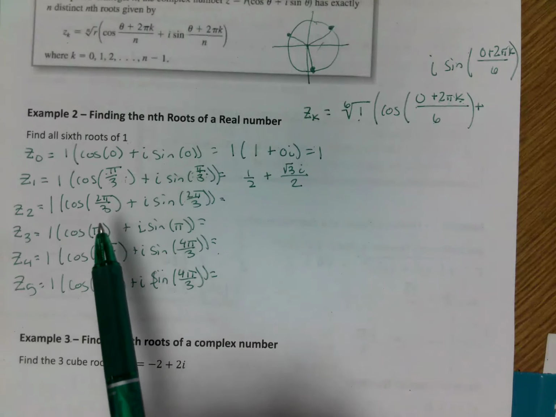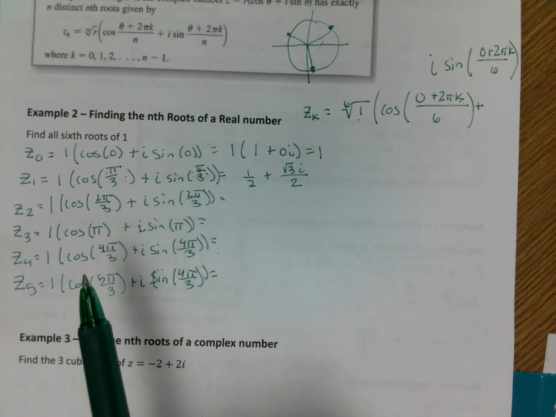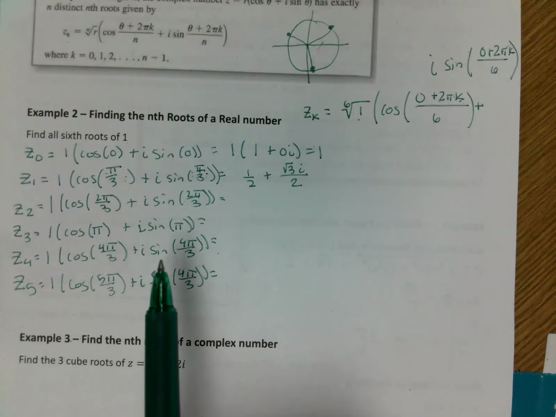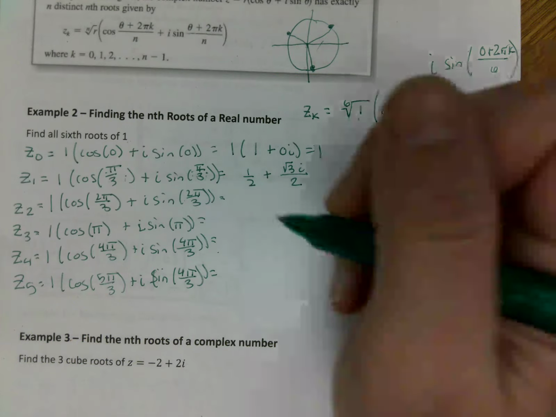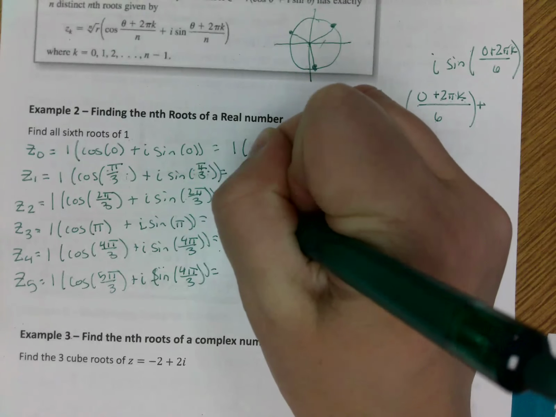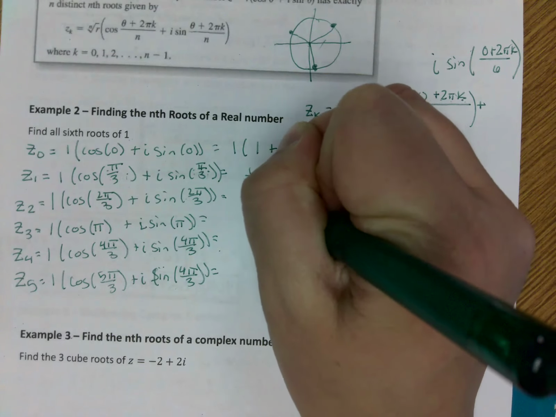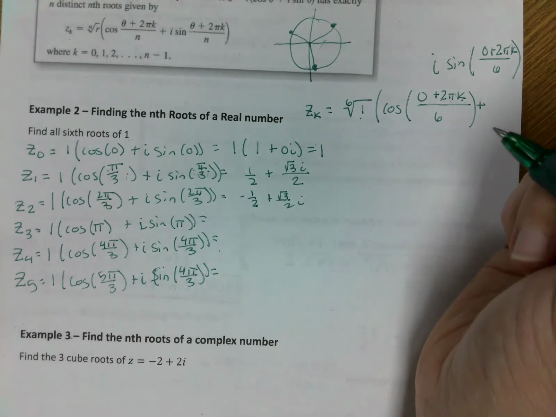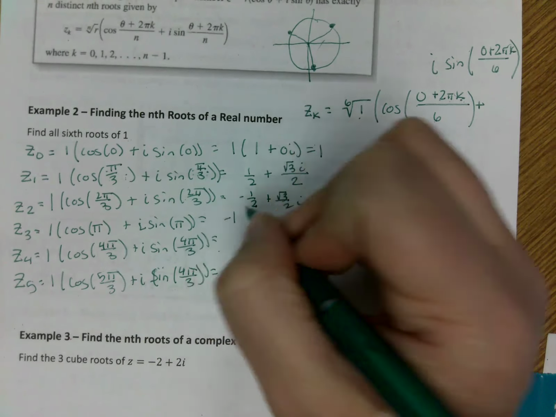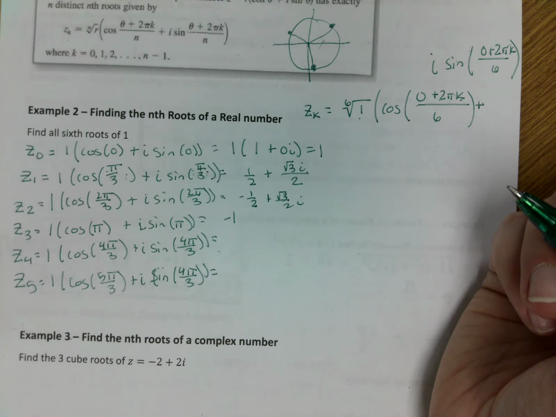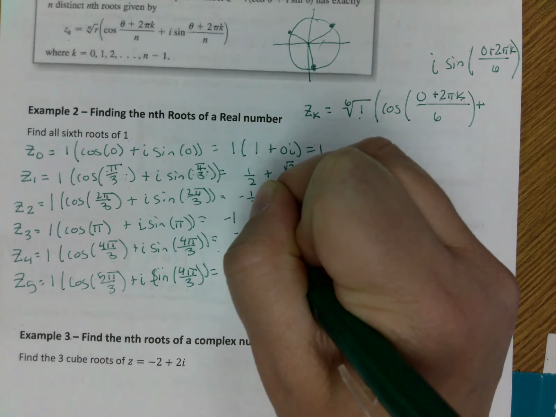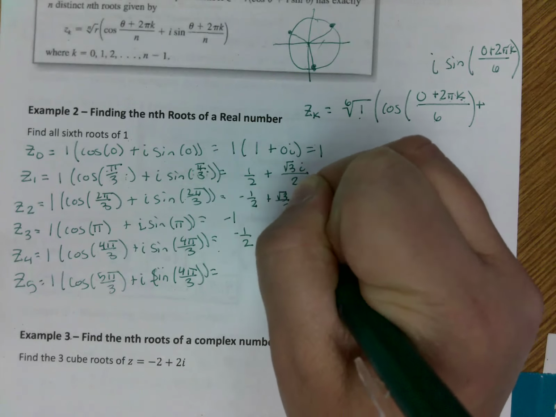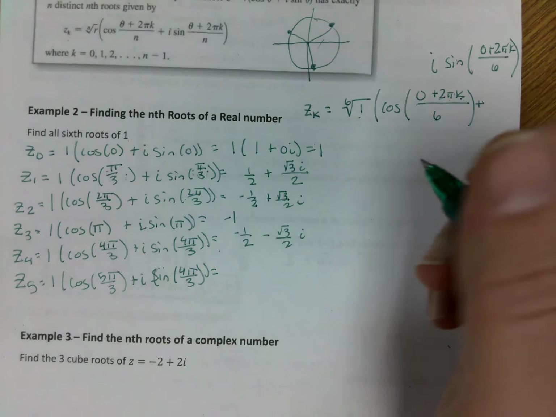So all of these have a reference angle besides cosine of 60 degrees. Now if I look at each one of these individually, depending on what quadrant it is, this is negative 1/2 plus square root of 3 over 2i. My next root, because it's just pi, would just be negative 1. Looking at your unit circle might help you. Again, this one is negative 1/2 minus square root of 3 over 2i because of what quadrant it's in.